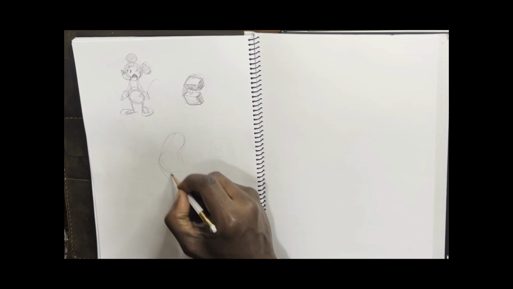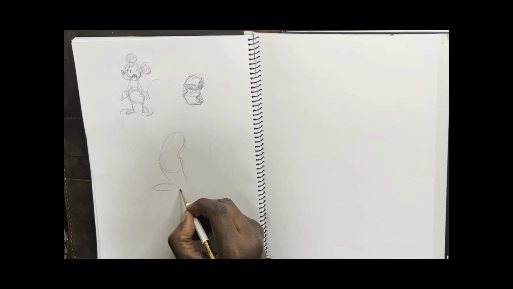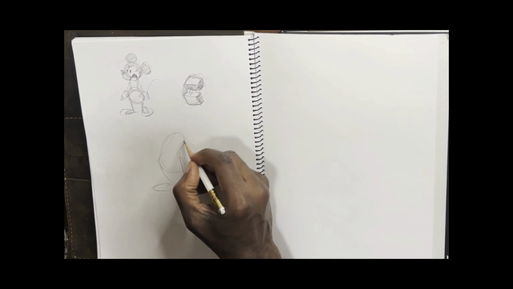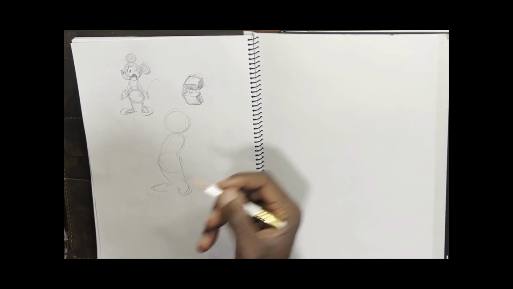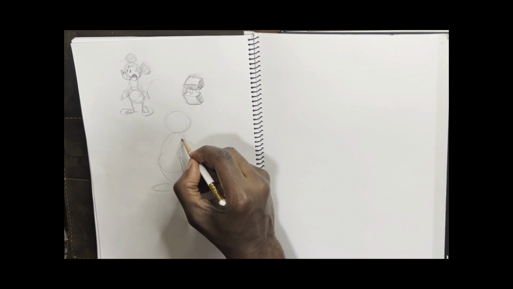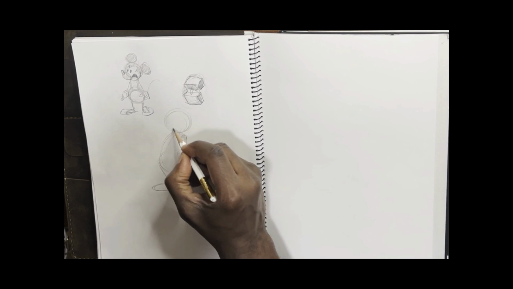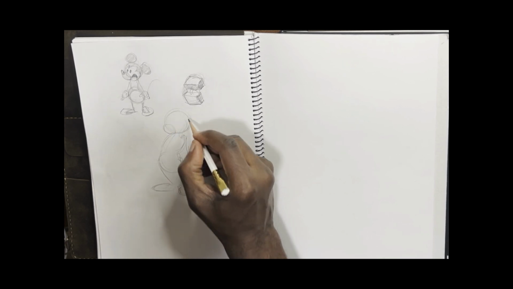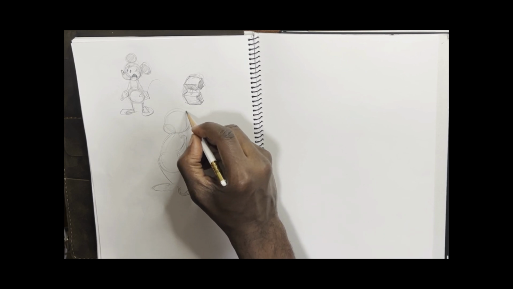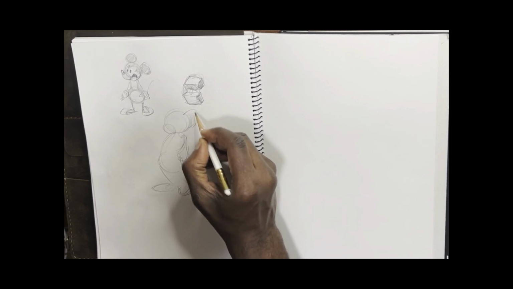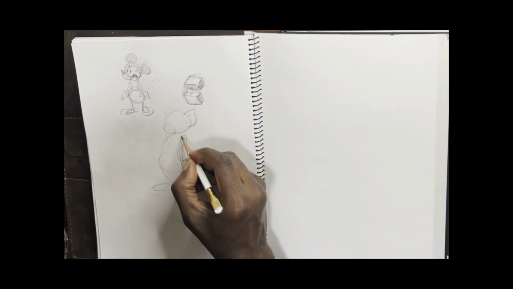I do this all the time. I'll just do some generic character like this. Again, it could be anything. It could be any kind of character. It need not be a mouse. It could be a cat or something like that, right?